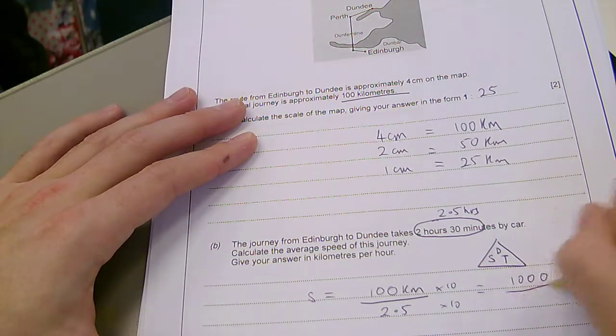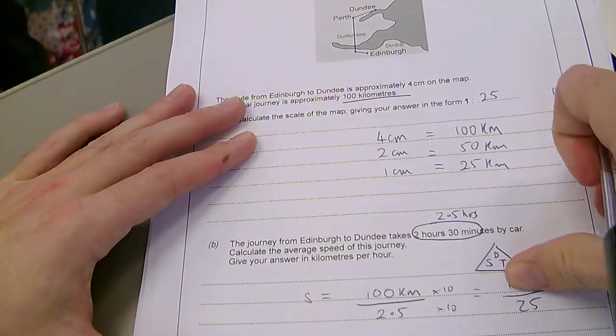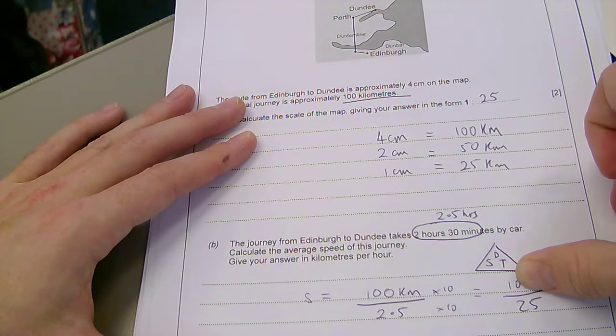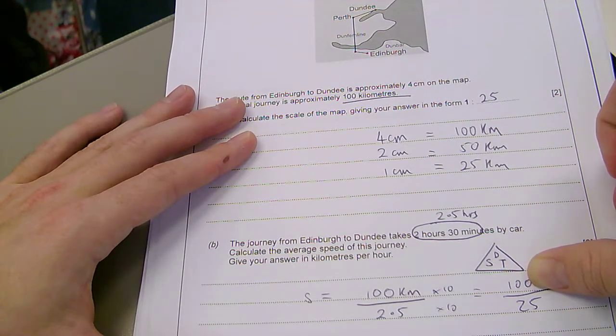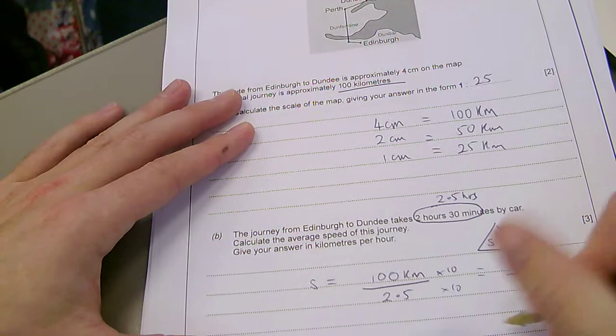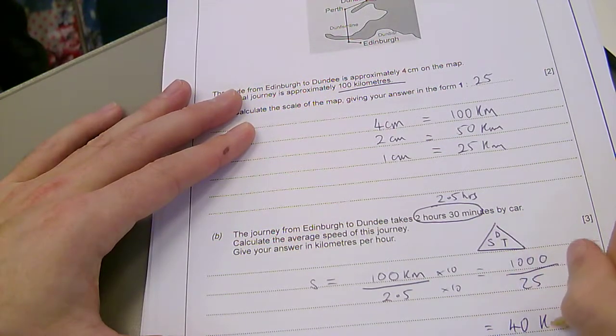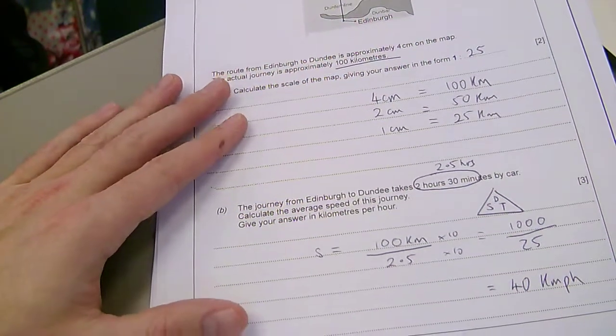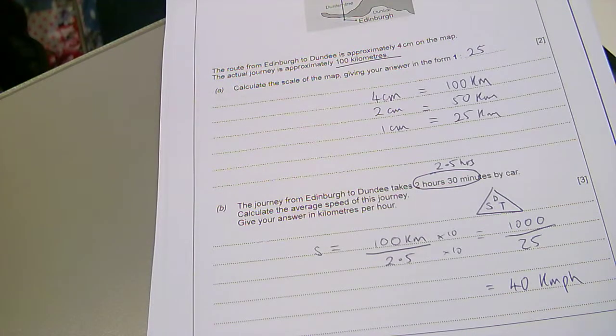25. I'm going to use exactly the same trick I used a second ago. How many 25s go into 1? None. Into 10? None. Into 100? 4. How many zeros appear now? 1. So it is 40, we say kilometres per hour, kmph. All good?